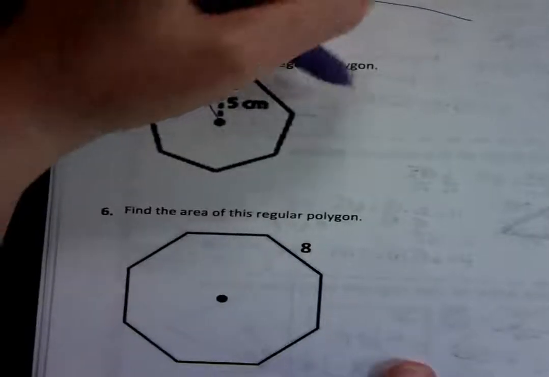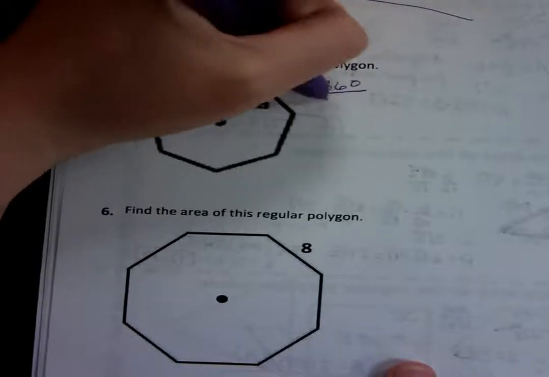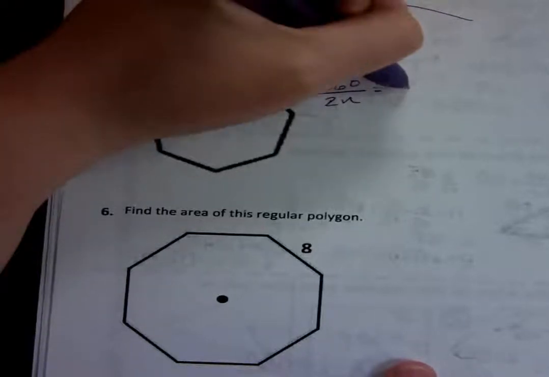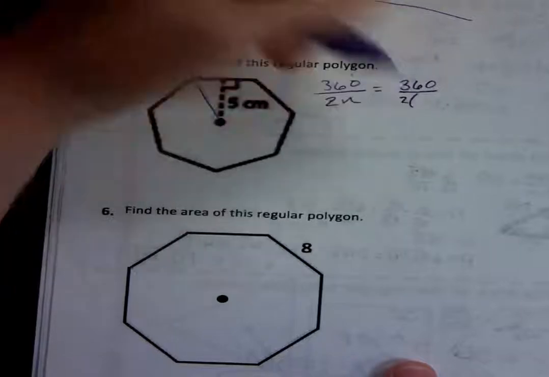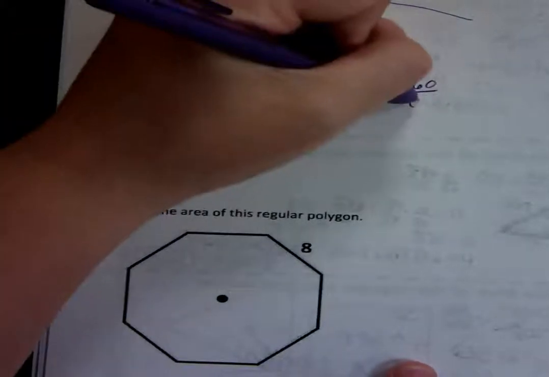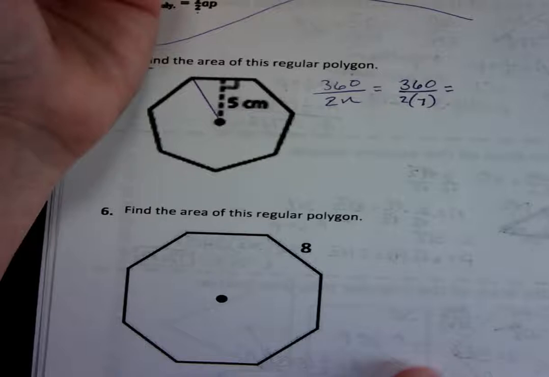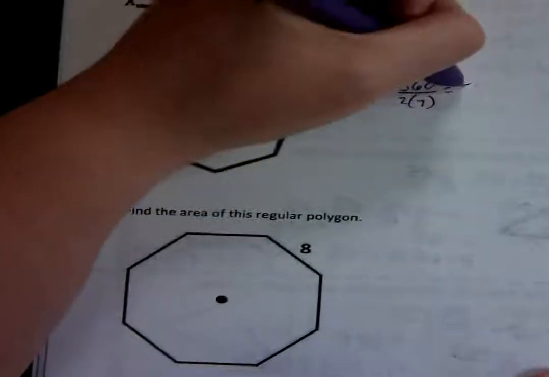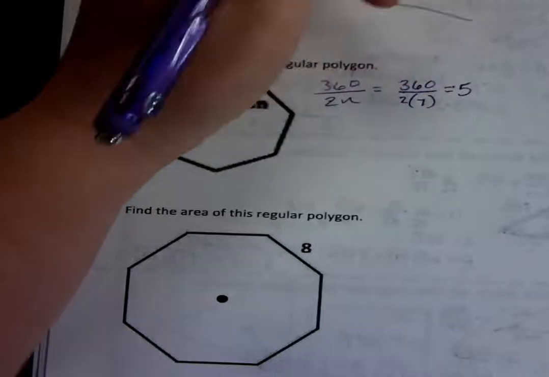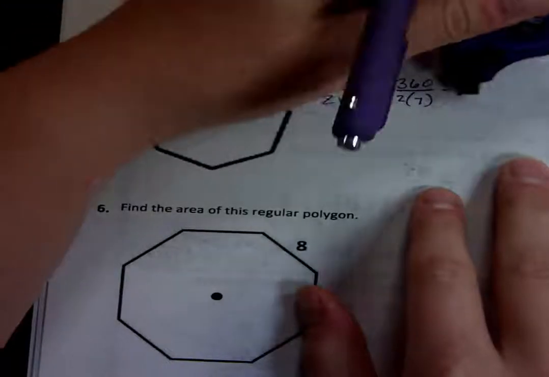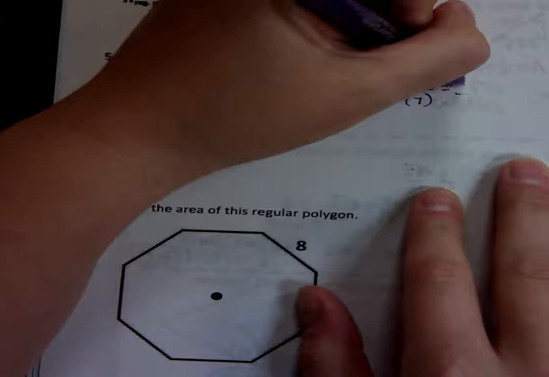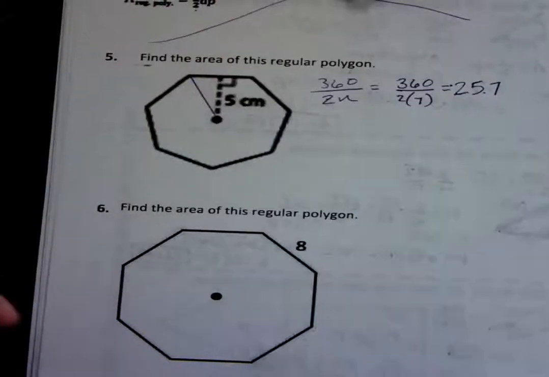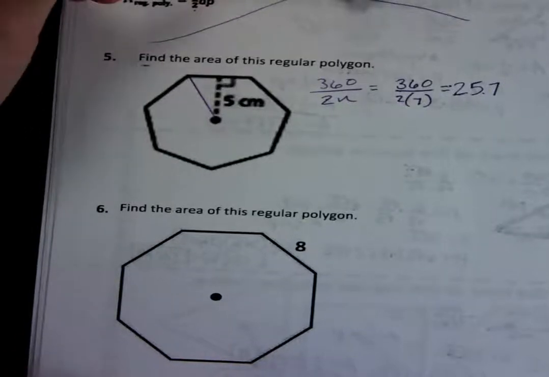We have to figure out 360 divided by 2n. Remember, that's the first step always. 360 divided by 2 times the number of sides. This is a weird one. It's a heptagon. So it's 7 sides. So this heptagon is going to have 25.7. 25.7 is the central angle of the heptagon.